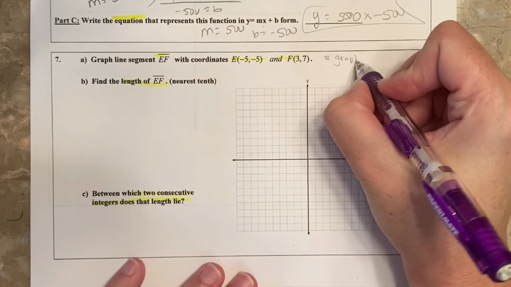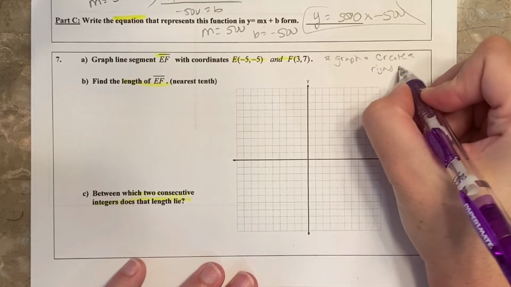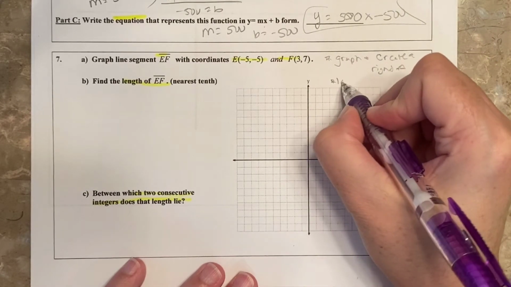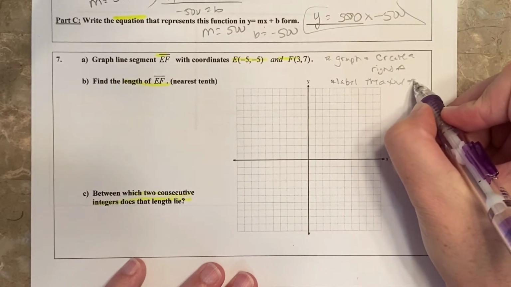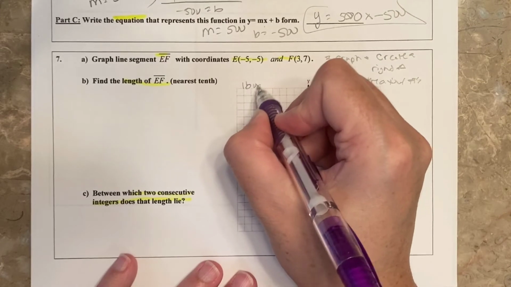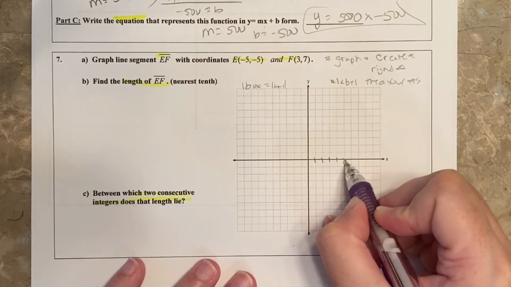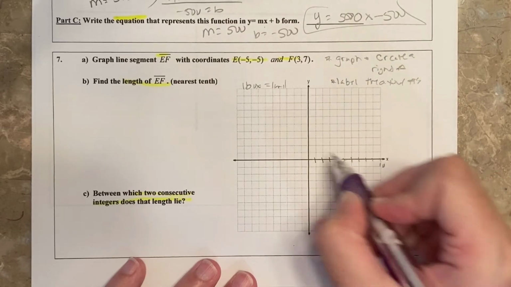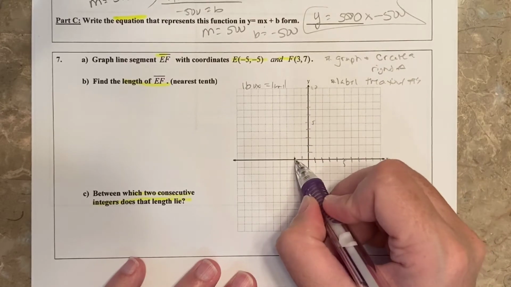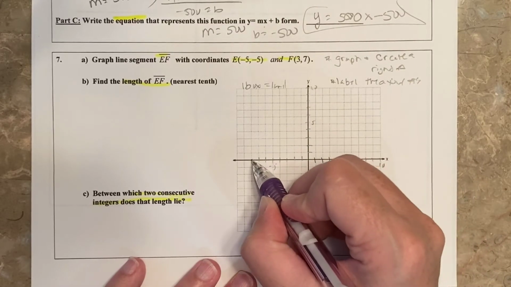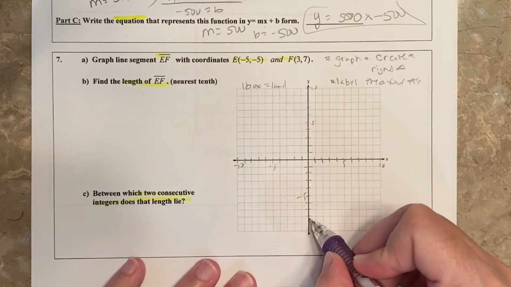So graph and create a right triangle, and then label the axes with the numbers. Okay, so let's start there first. Remember, you could do 1 box equals 1 unit in high school. I'm just going to get this out of the way: 6, 7, 8, 9, 10, 5. Remember, these are your negatives to the left and down.